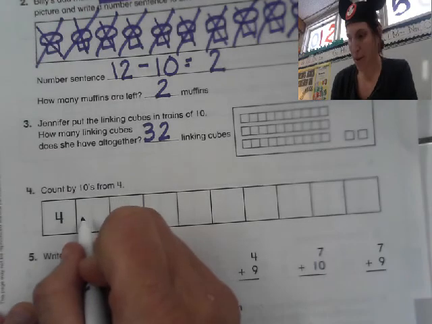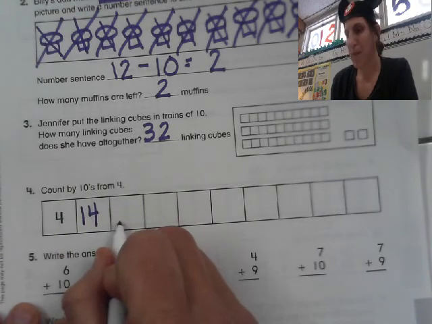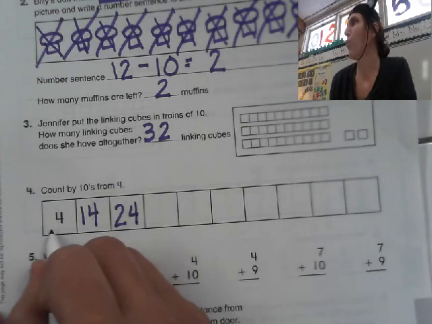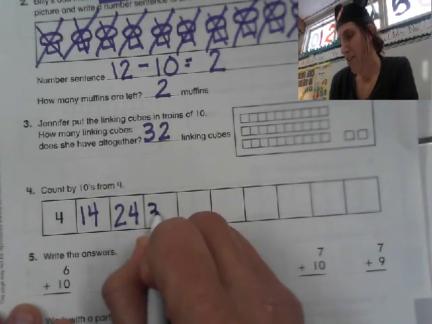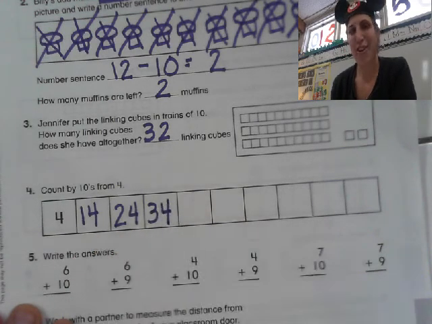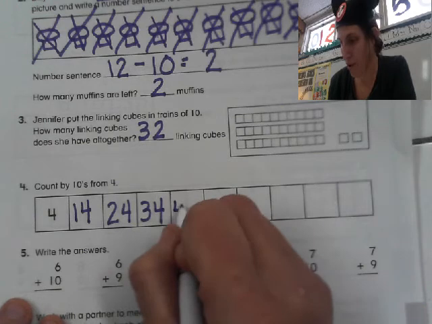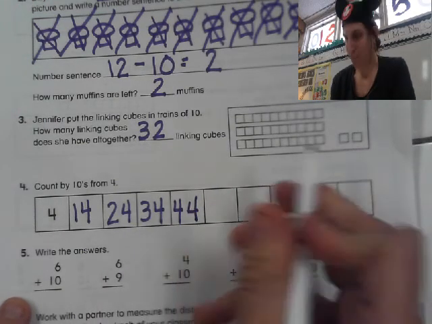4, add a group of 10, we would have 14, one group of 10 and 4 ones. Now add another group of 10, we would have 24. 4, 14, 24. That's right, 34. What comes next? Good, 44.